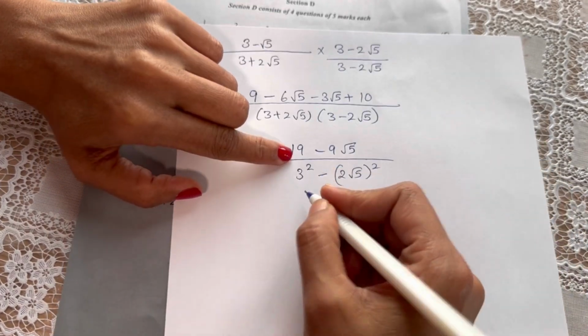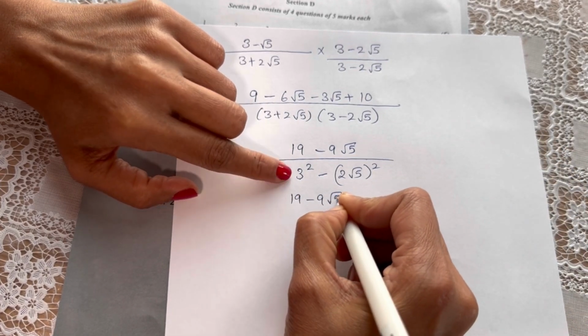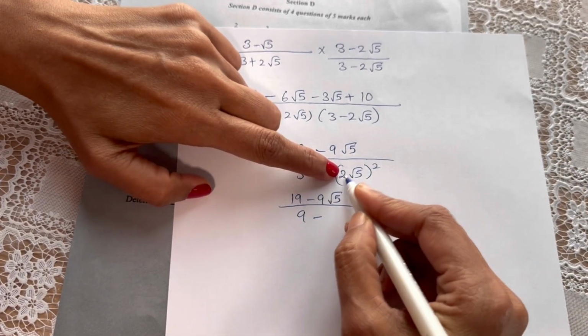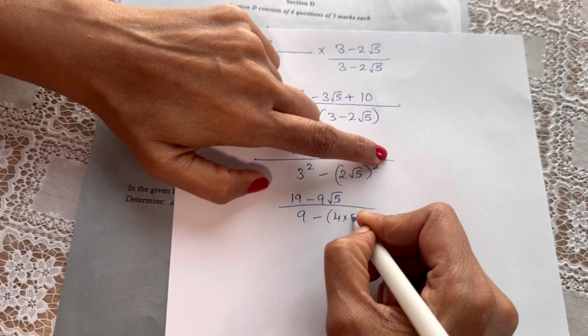And in the denominator we have here 9 minus 2 square is 4. Then 4 root 5 square is 5.